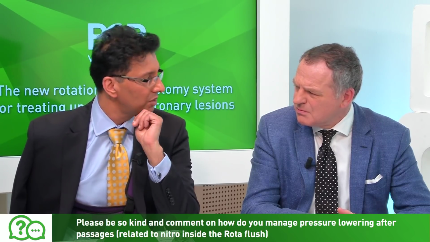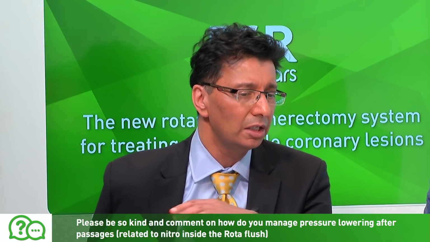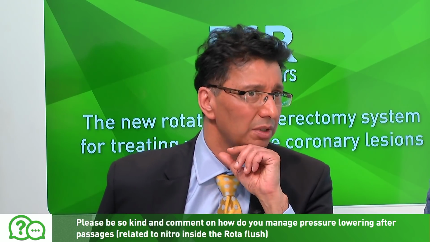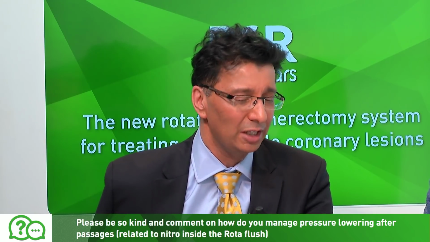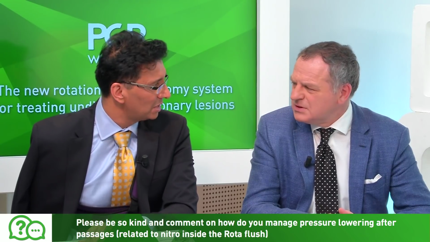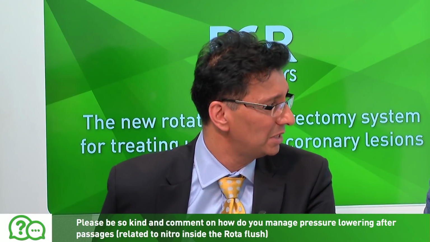So those are the steps that I would take, and sometimes I will even just switch off the flush in between runs if I think there's a systemic effect from the actual infusate. But you've got to remember to switch it back on, and that's why I think control from the table is important. So I always turn a stopcock myself, so that we can't blame a nurse or a technician for that, which is a potential.